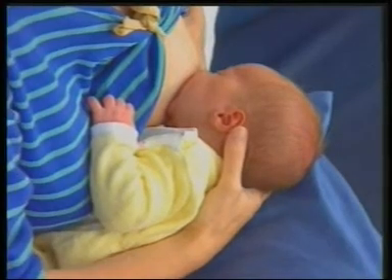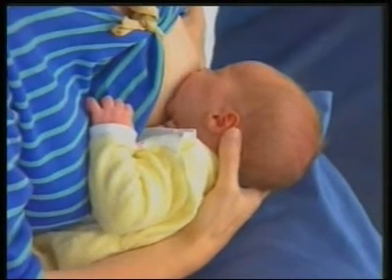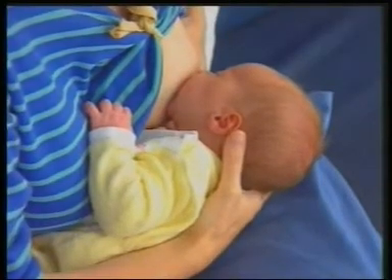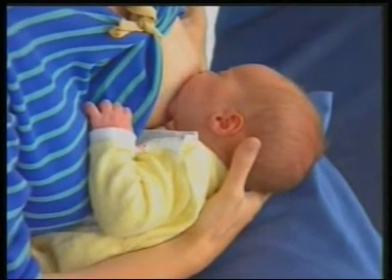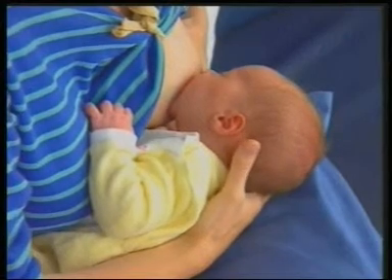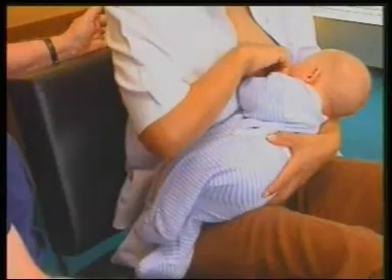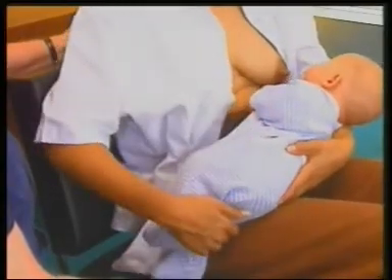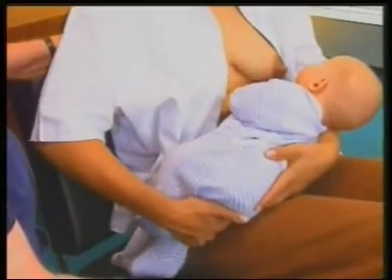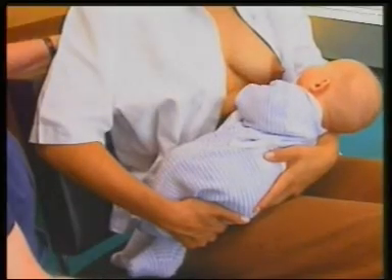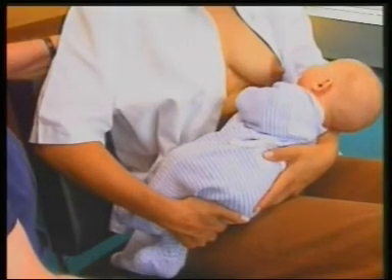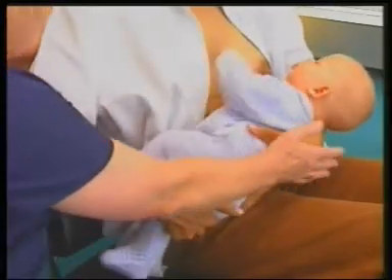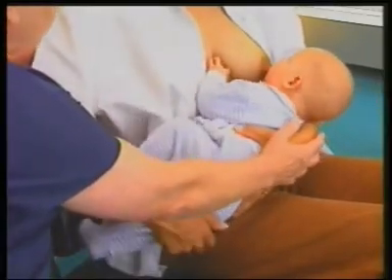If the attachment or suckling is not good, take the baby off the breast and try again. It may be necessary to try several times, and for the mother to practice at several feeds to get her baby to attach well every time. Explain to the mother what to do, so that she can practice attaching the baby correctly when she's at home.